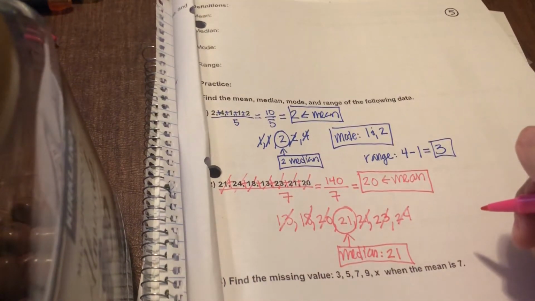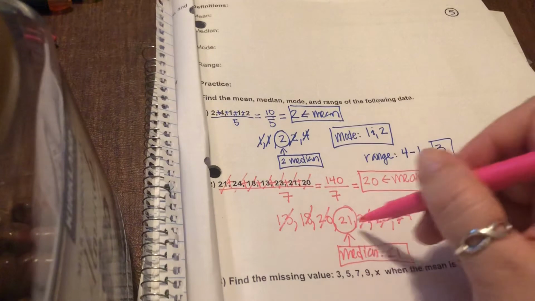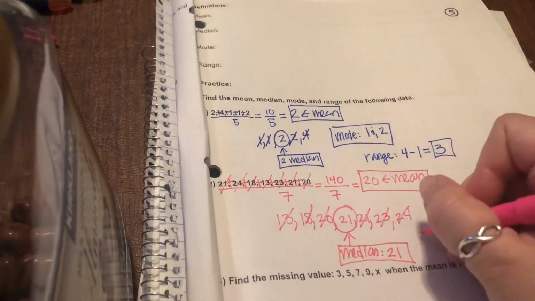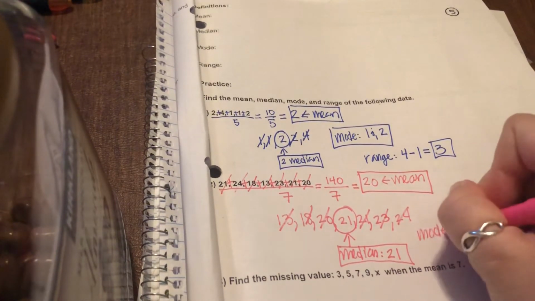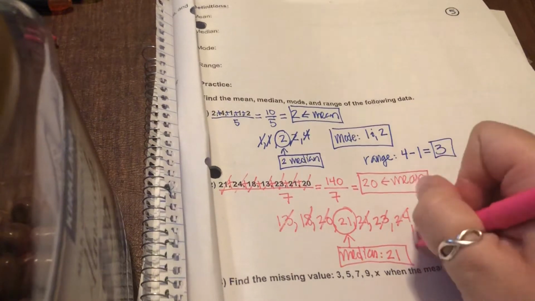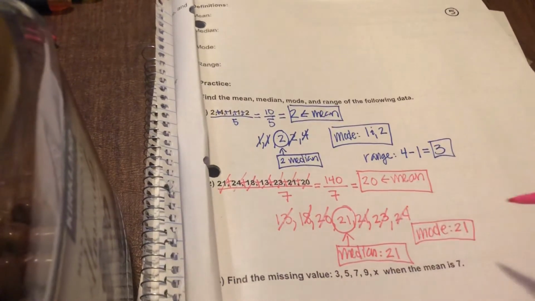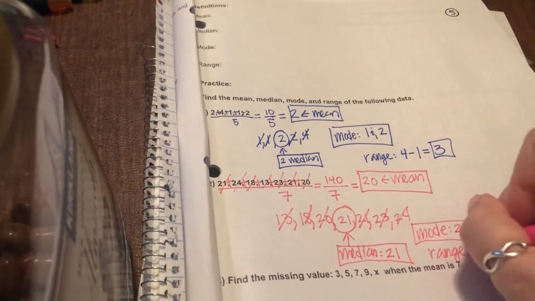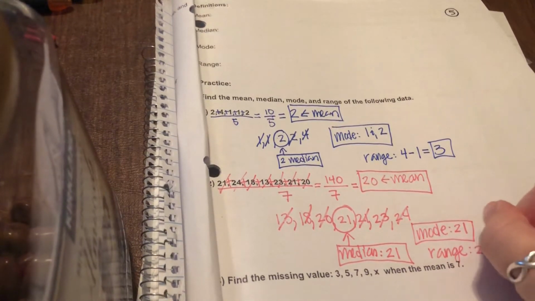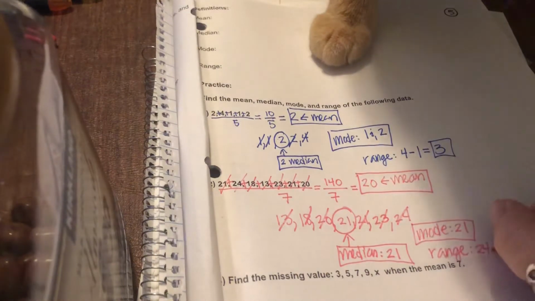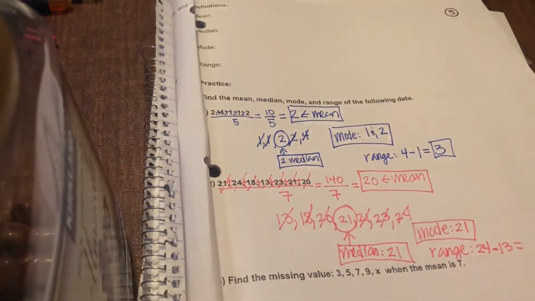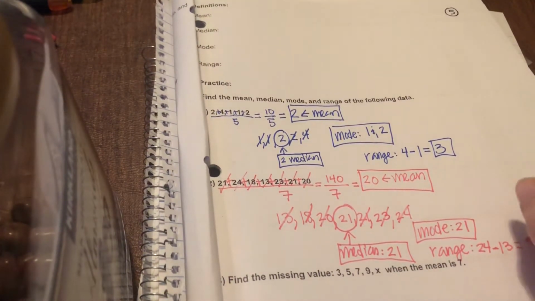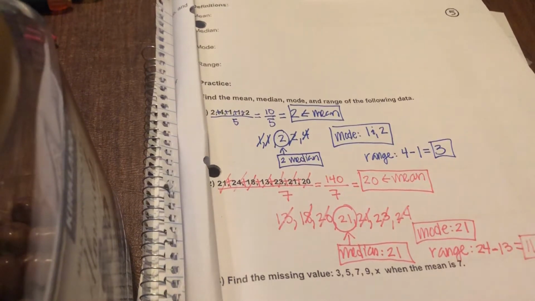Okay, the mode is the one that happened the most. Well, 21 was right here, and it happened twice. So your mode is 21. And no other numbers happen twice, so there's just one mode. Your range is the biggest number, which was 24, minus the smallest number, which was 13, and 24 minus 13 is 11.